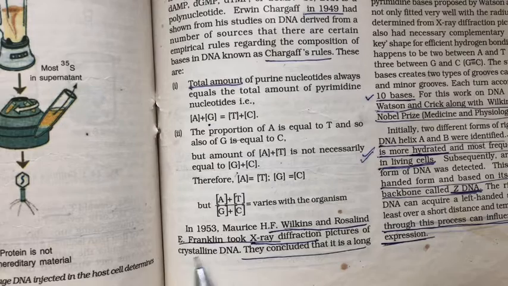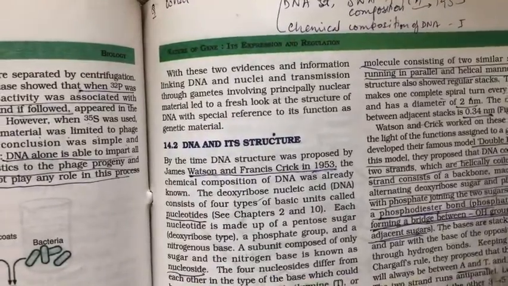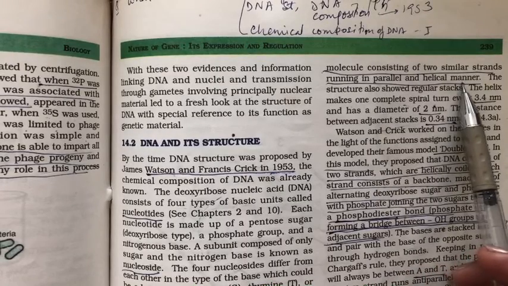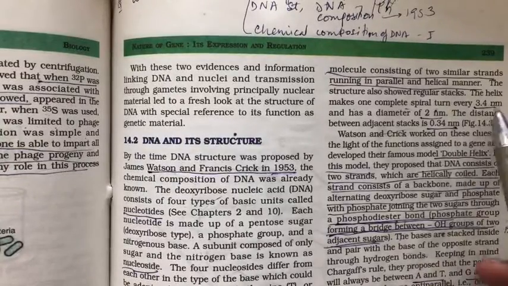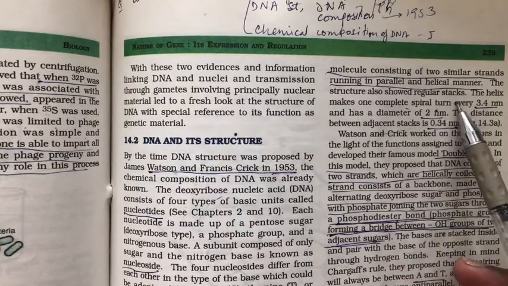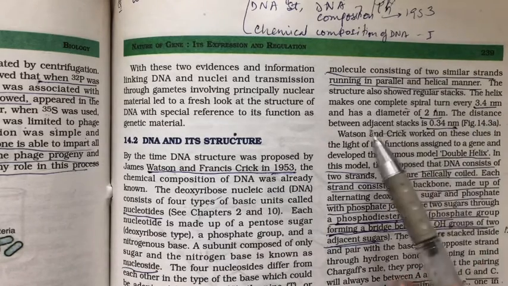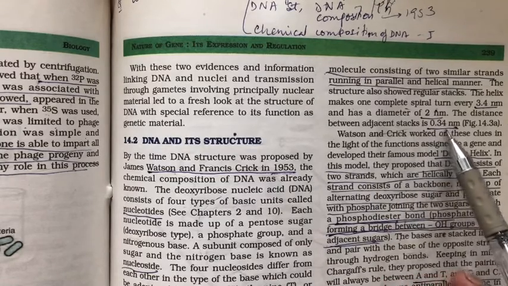So it was in 1953 that Maurice Wilkins and Rosalind Franklin took X-ray diffraction pictures of the crystalline model and concluded that it is a long molecule consisting of two similar strands running in parallel and helical manner. They also concluded that the structure showed regular stacks, and that the helix makes one complete spiral turn every 3.4 nanometer and has a diameter of 2 nanometer. The structure shows adjacent stacks of 0.34 nanometer.